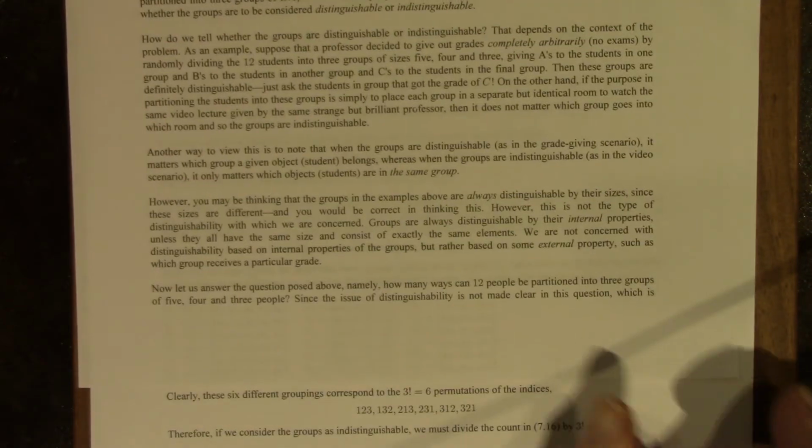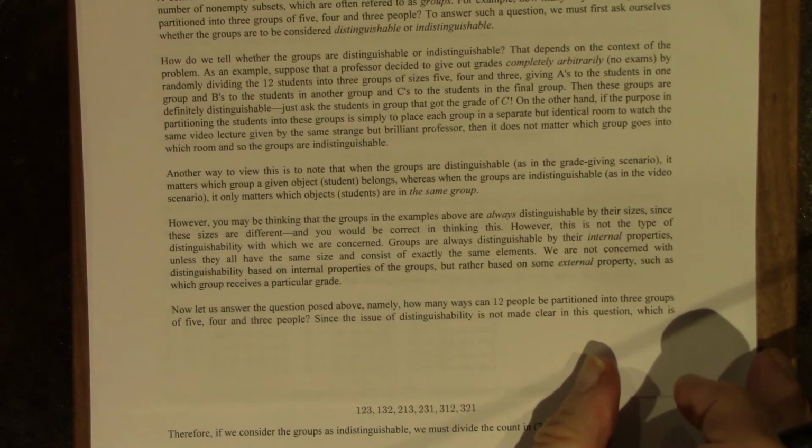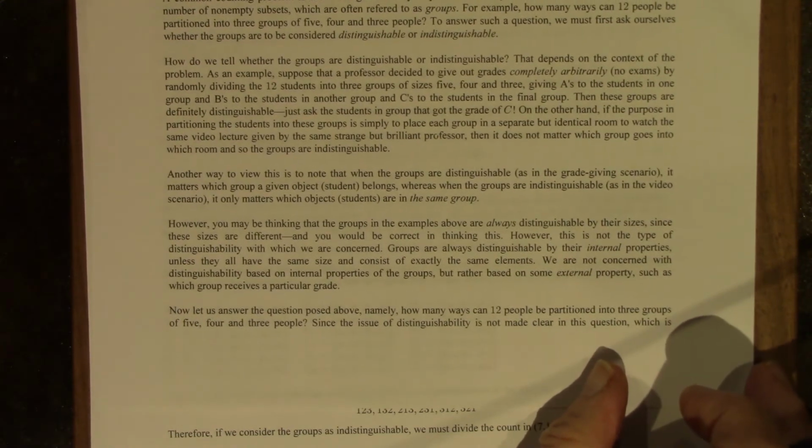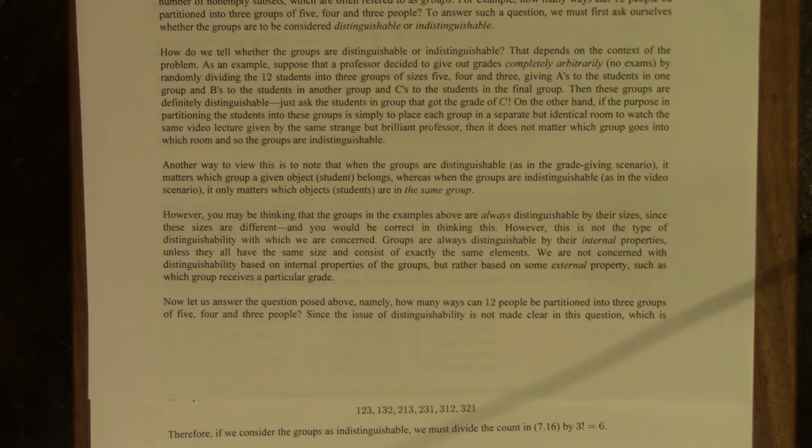What you're going to have to do in a situation like this is solve the problem twice, answer the question twice. Once if the groups are considered distinguishable, and once if they're considered indistinguishable. So the burden shifts from a poorly written question to the person who's going to answer the question.